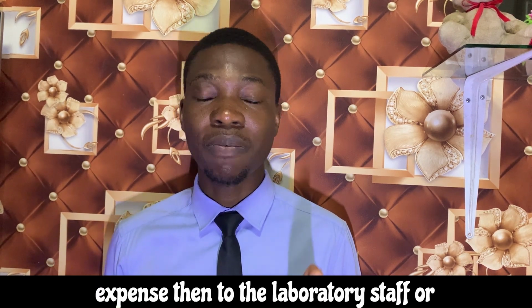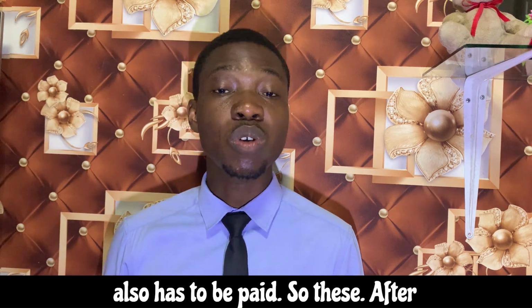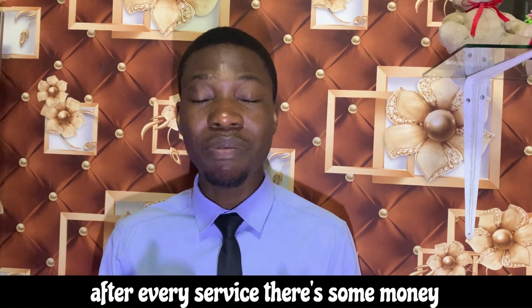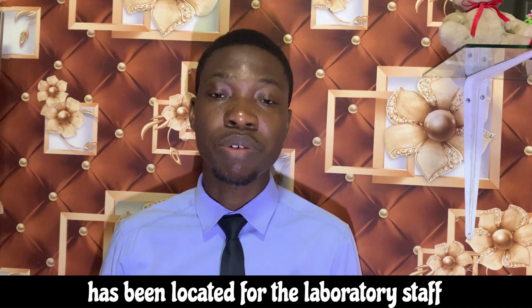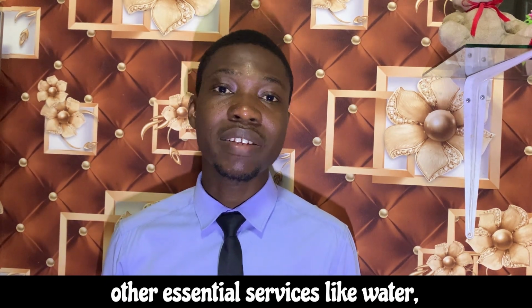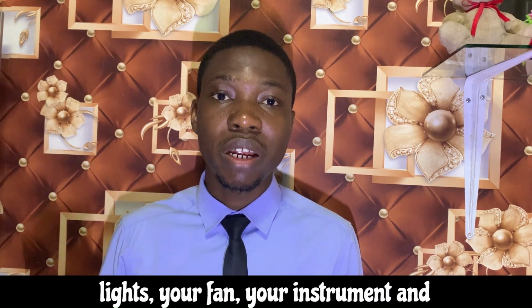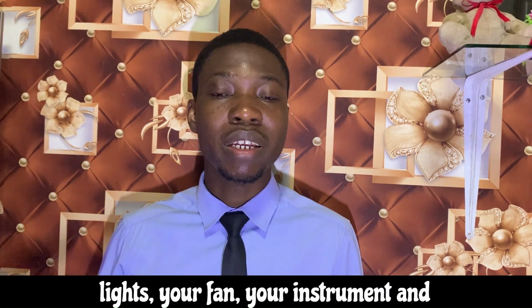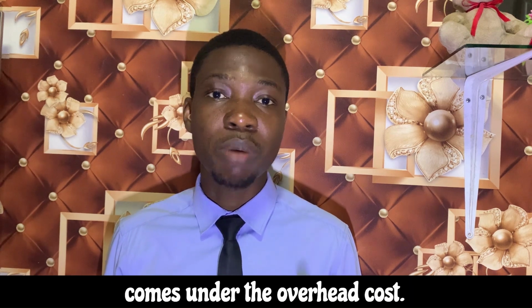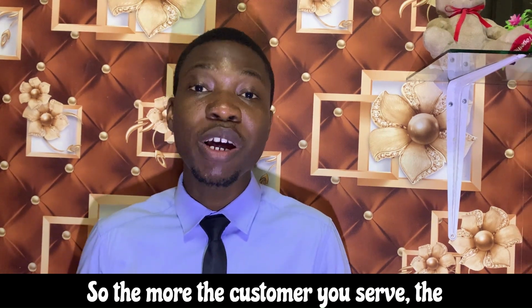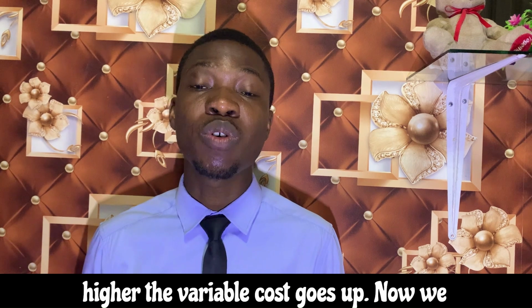Then the laboratory staff or the person providing the service also has to be paid. So after every service, there's an amount that is allocated for the laboratory staff that is deducted. Then the overhead costs. The overhead costs are other essential services like water, lights, your fan, your instruments, and other devices that you are using. All come under the overhead cost. So the more customers you serve, the higher the variable cost goes up.